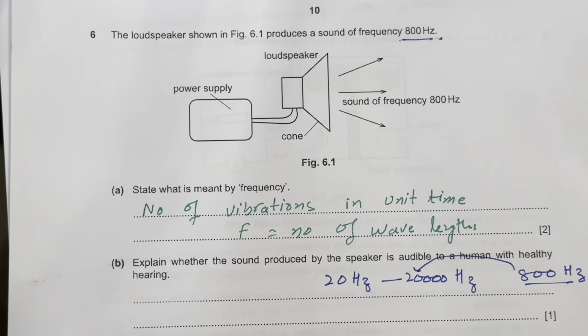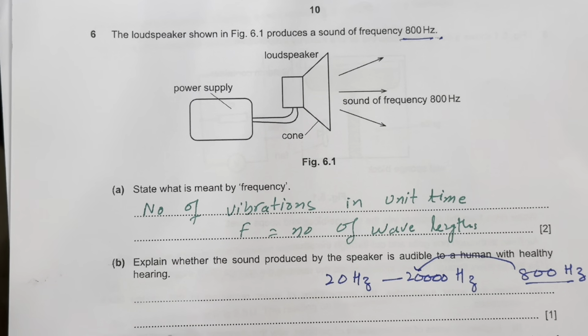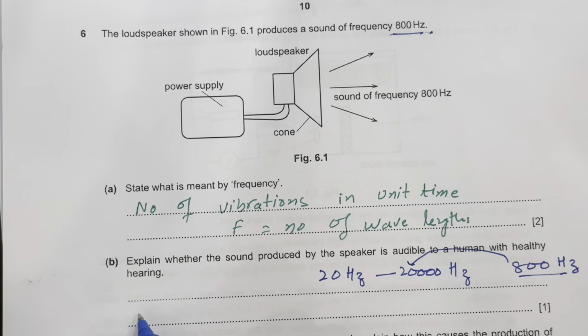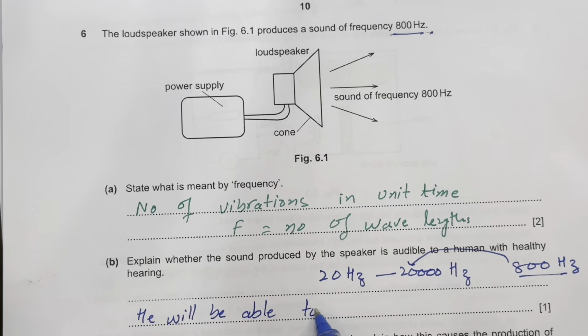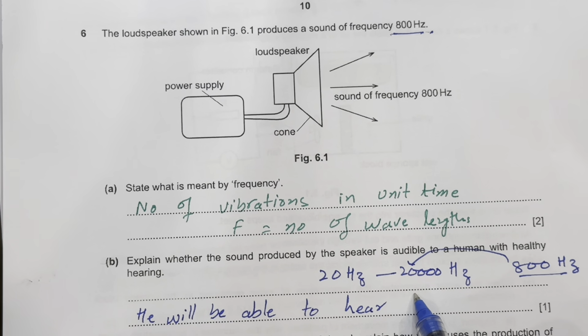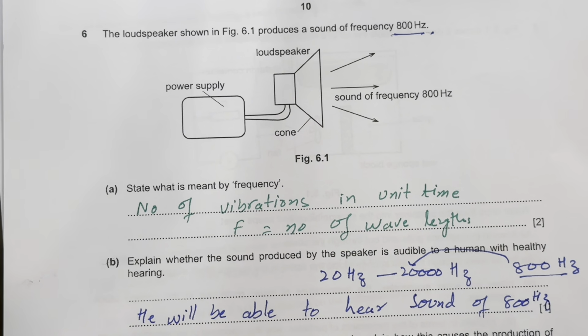So we're going to write over here, he will be able to hear the sound of 800 hertz because it is within the range.